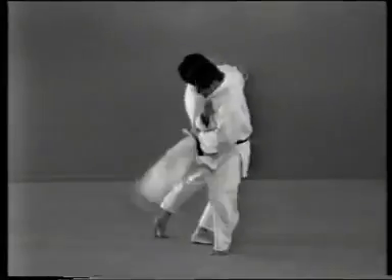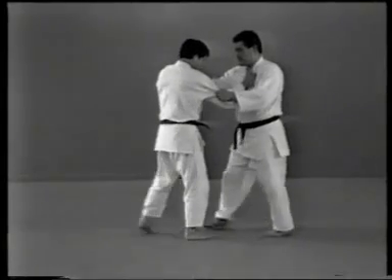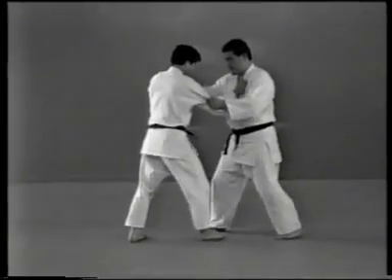In a variation of this, you step behind both your opponent's legs with your right leg and make him fall, as in Tai Otoshi.